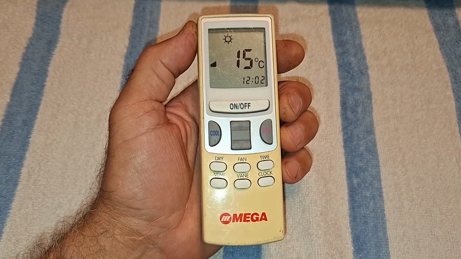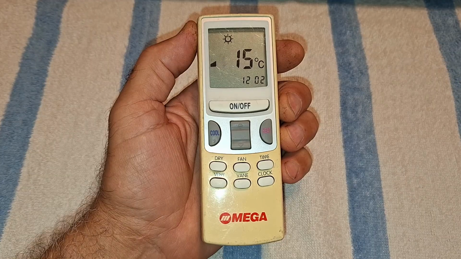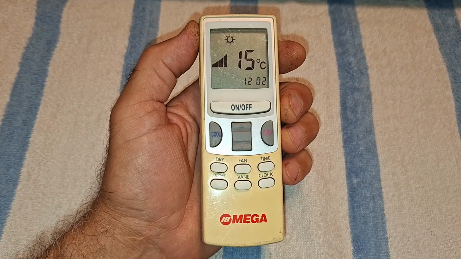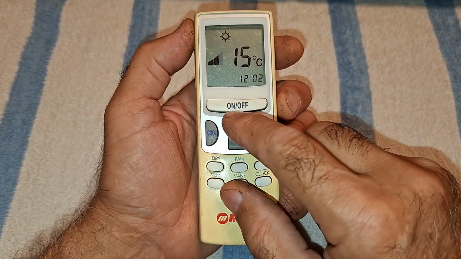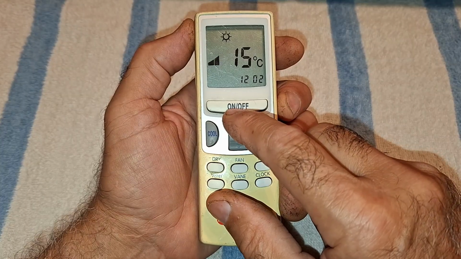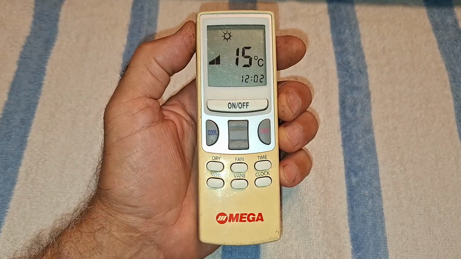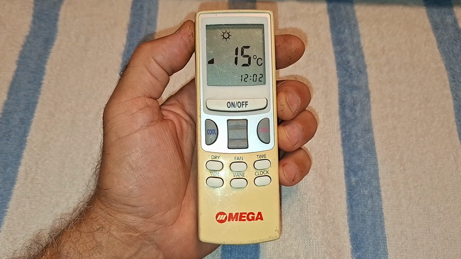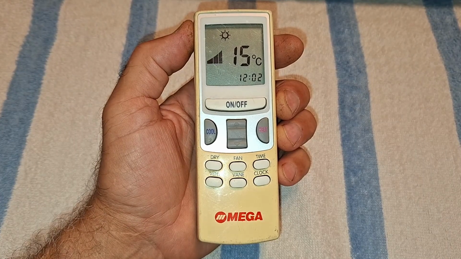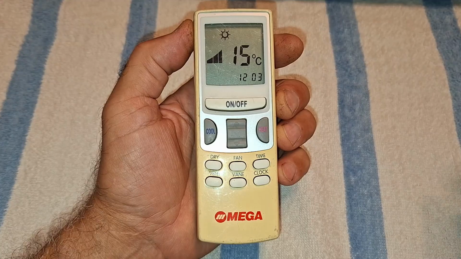In this video I will explain to you how to use the Mega Air Conditioner remote control. This is the on-off button, and with it we can turn the air conditioner on and off. In other air conditioners there is a separate mode button to change mode. Here there is a separate button for each mode.